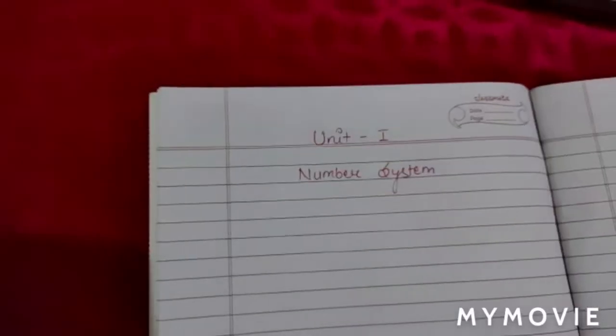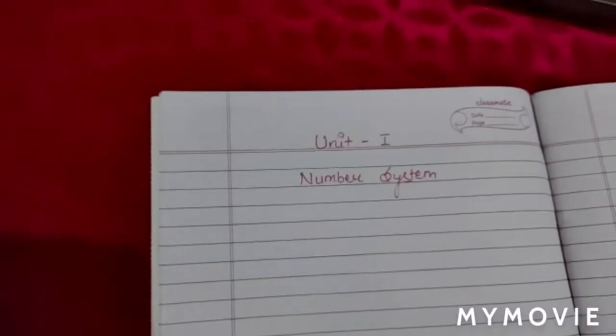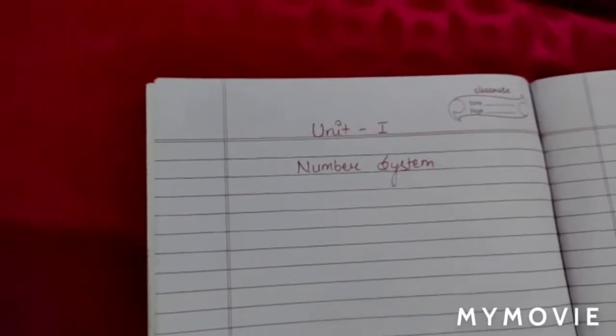As you know, you have passed out from class 8. So now we are going to start the classes for mathematics of class 9. First, I want to introduce you with the syllabus. The syllabus for mathematics is. Let's start with unit first. Unit first is number system.